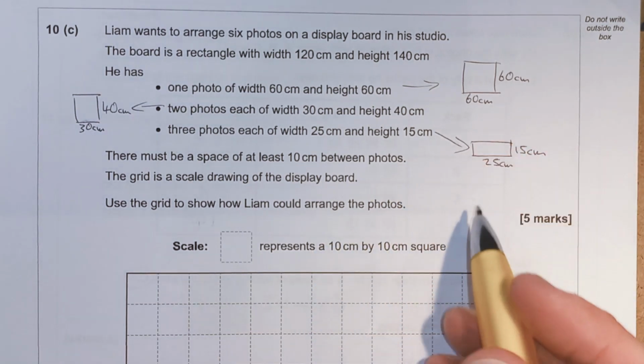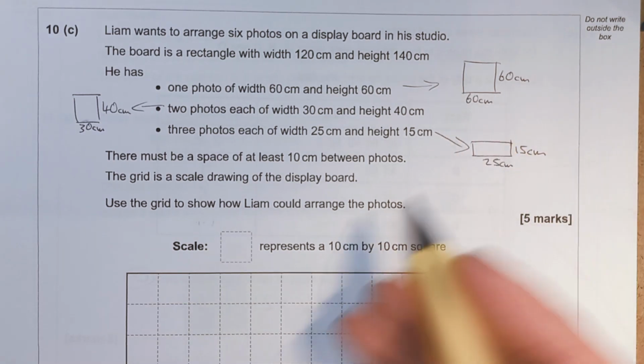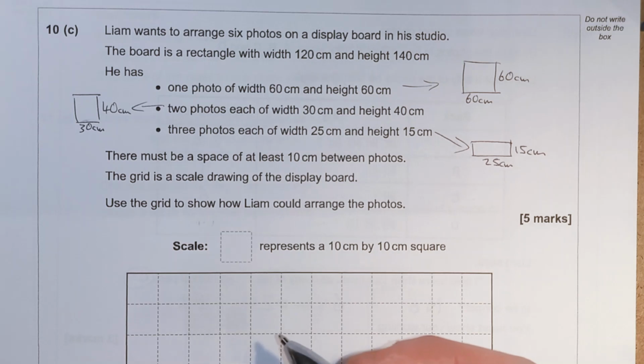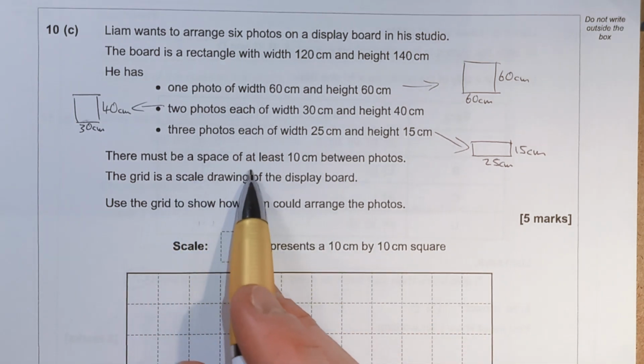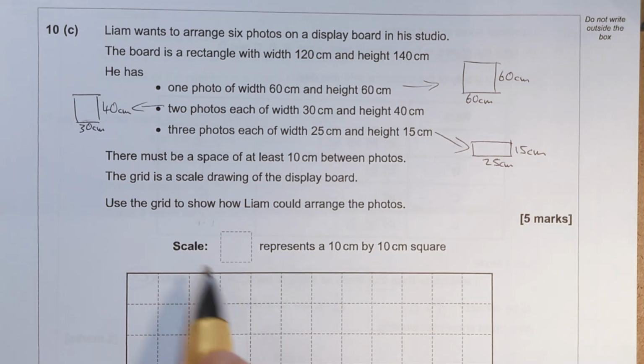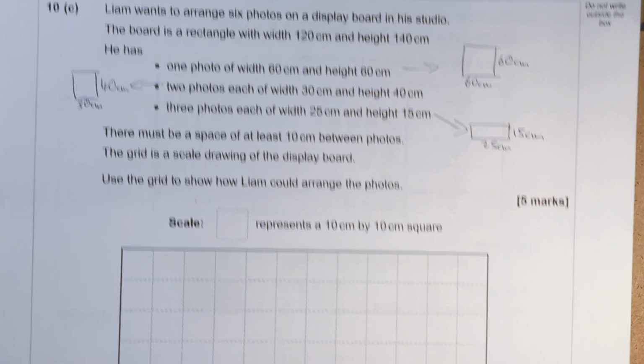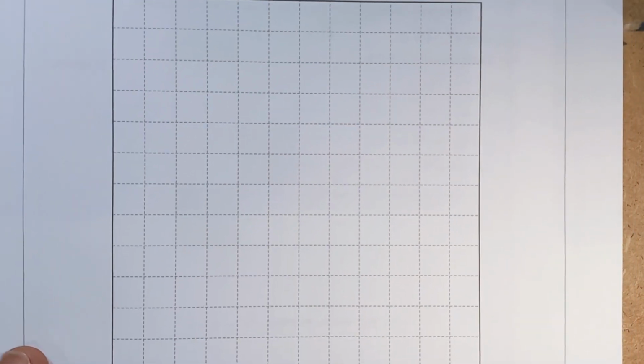Okay, these are just quick sketches. So they're not to scale. Obviously, that's not bigger than that. Doesn't matter. Just for sketches to help me to start to visualise this. There must be a space of at least 10 centimetres between photos. The grid is a scale drawing of the display board. So this is the grid they're talking about down here.